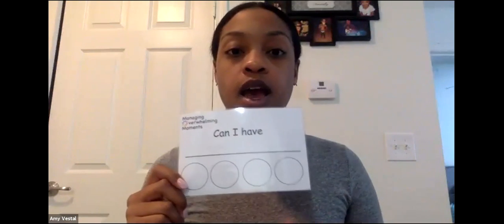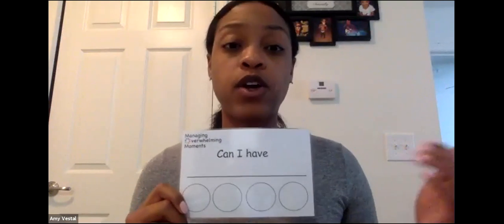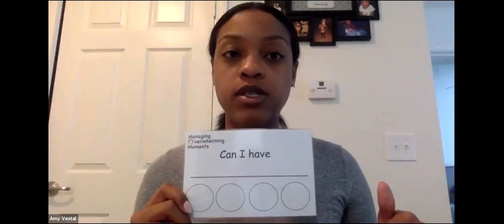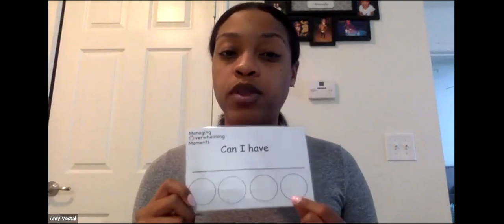This is also something that has to be trained. Any visual is going to have to be taught and trained in order for it to generalize to a different setting, to different people. So anytime you're introducing a visual, you want to practice it in the home. You want to practice it in a natural and comfortable environment with them before taking them out in the community and letting them try to use it, because at that point, if they don't know what's expected, it's going to be really hard for them to follow the visual.